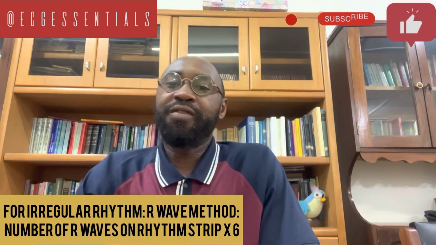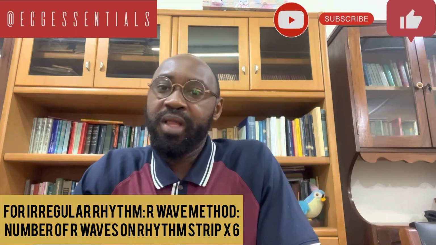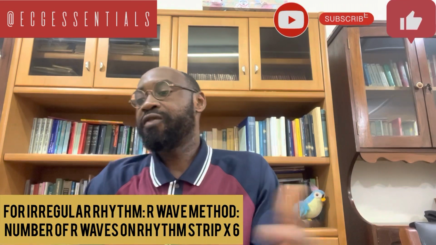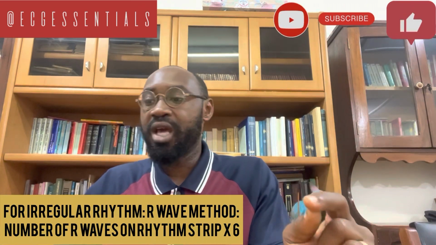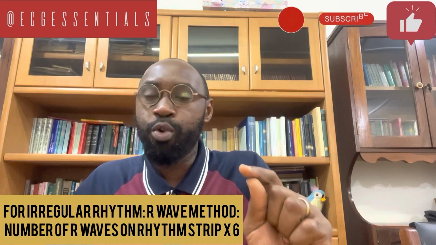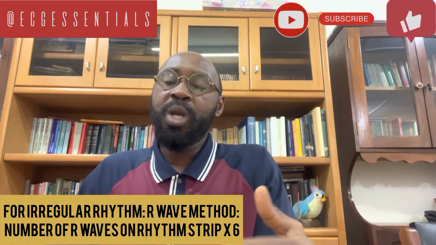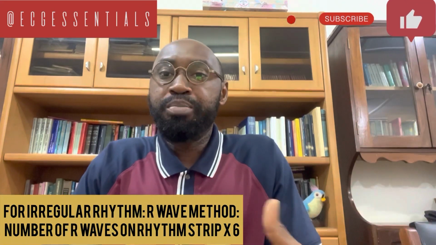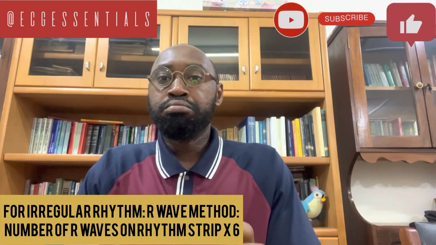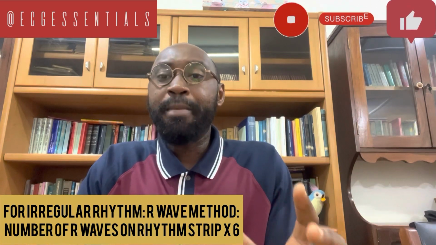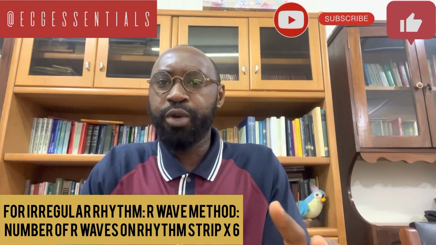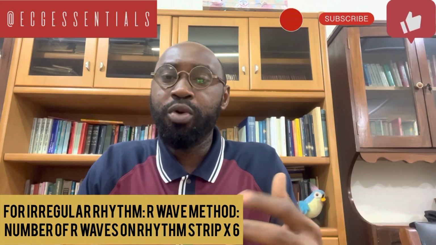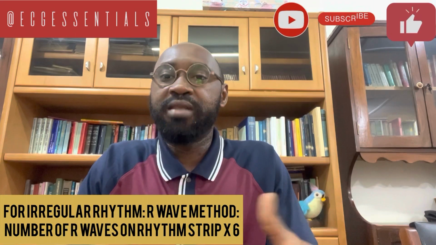However, if the rhythm is irregular, then we may not be able to easily use this method. Then we have to use the R-wave method. In this method that we use for an irregular rhythm, we simply multiply the number of QRS complexes found on the rhythm strip by 6.